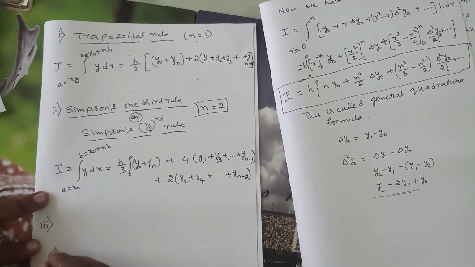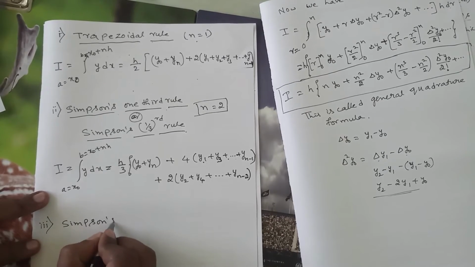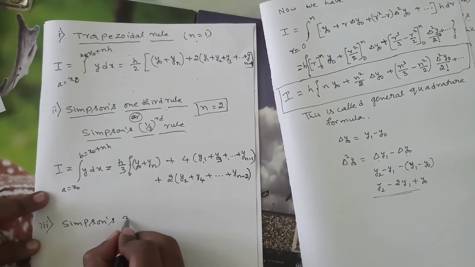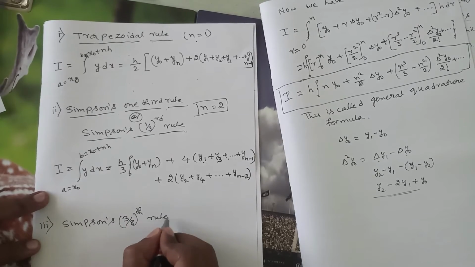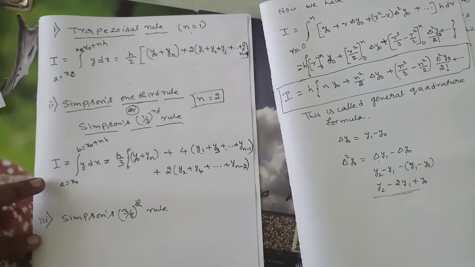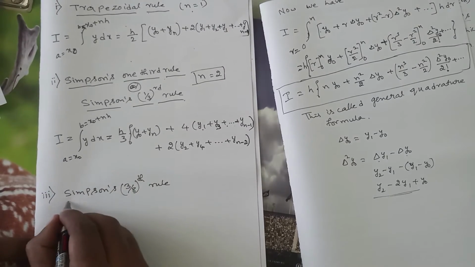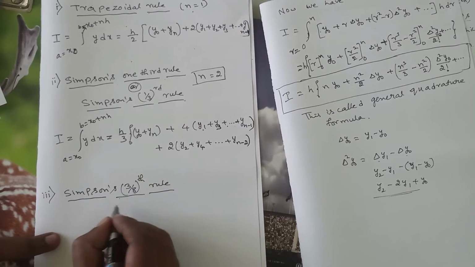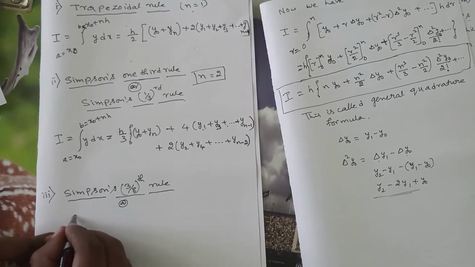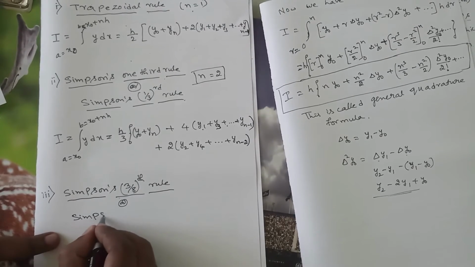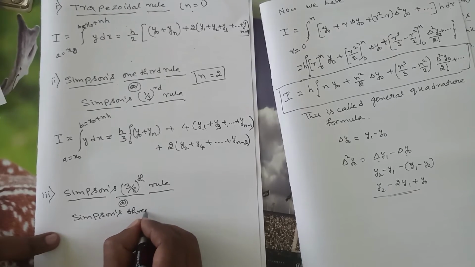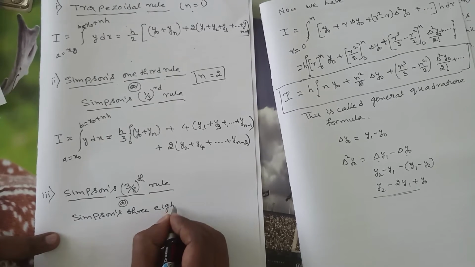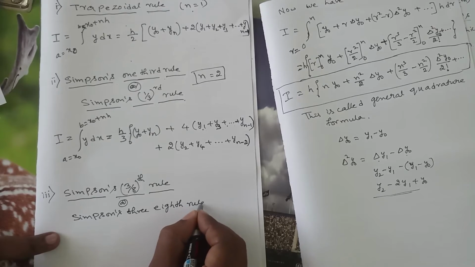Next one here, Simpson's 3/8 rule. Now you can write this one in words also, Simpson's 3/8 rule.